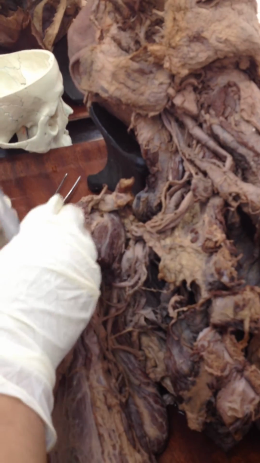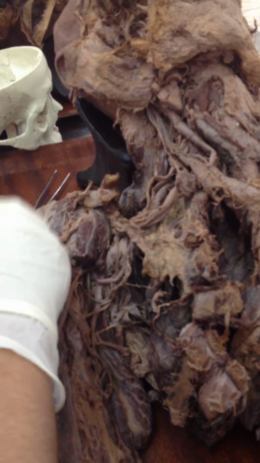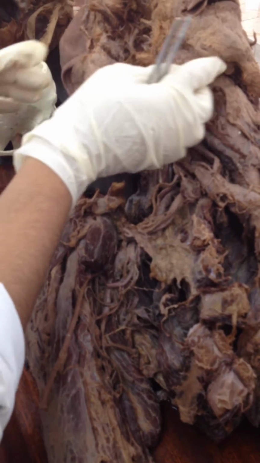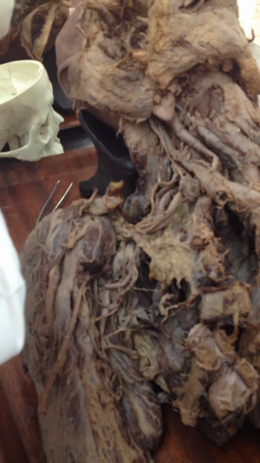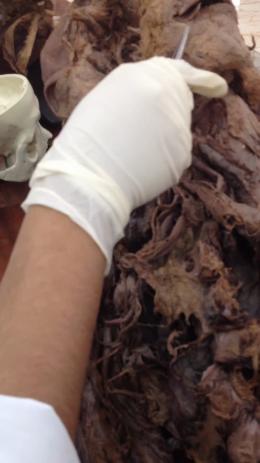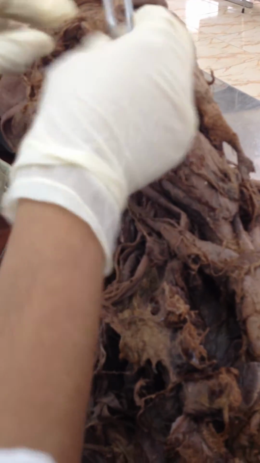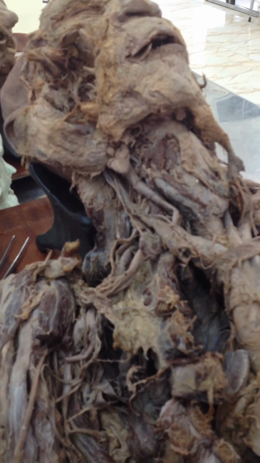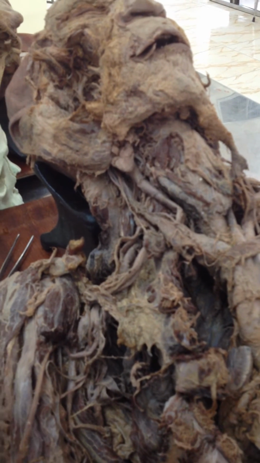So the platysma takes origin from the deep fascia of the deltoid and pectoralis major and goes above to attach to the lower border of the body of the mandible, and the fibers join with the angle. So it depresses the angle of the mouth. This is a superficial, cutaneous muscle lying in the neck.